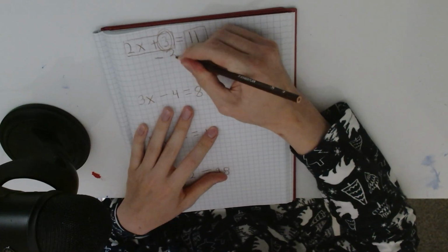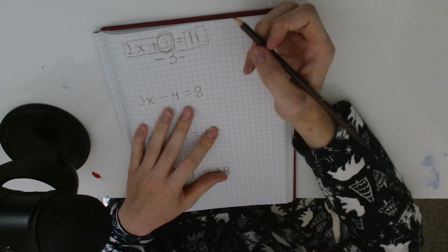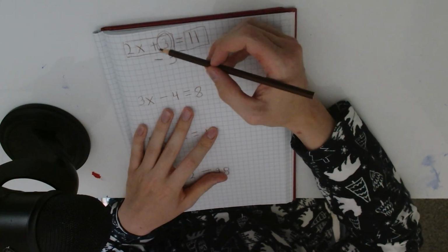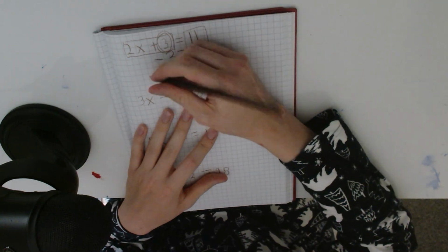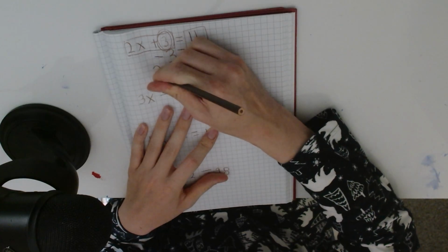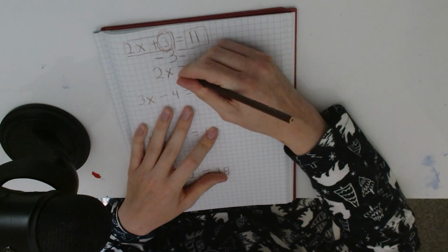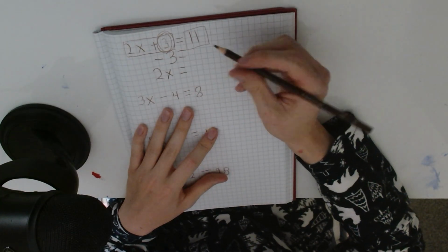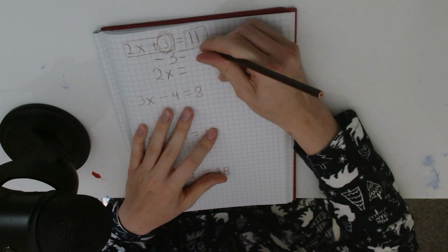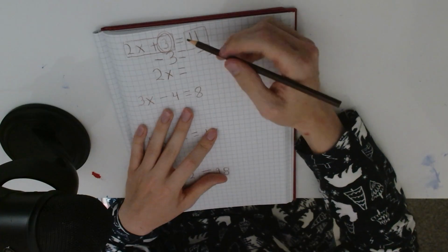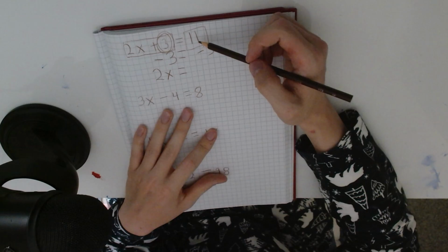Minus 3 equals. And so if we minus 3 from this side, that would just equal 2x equals. And we must minus 3 from the other side. So we do 11 minus 3 equals 8.